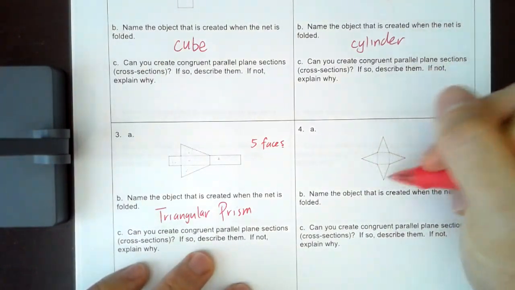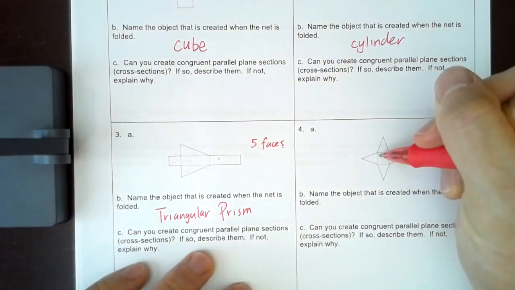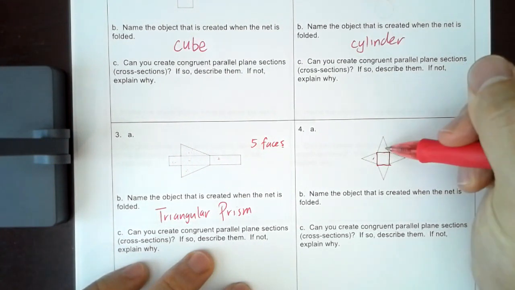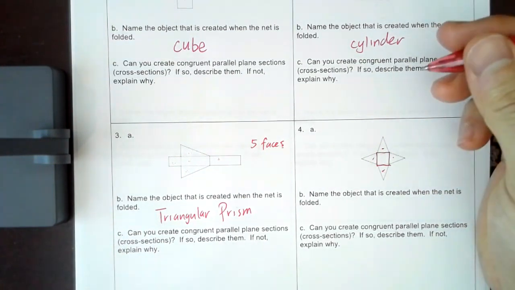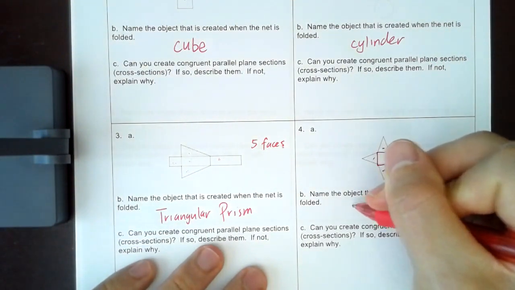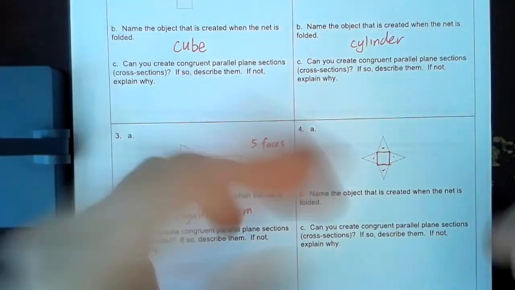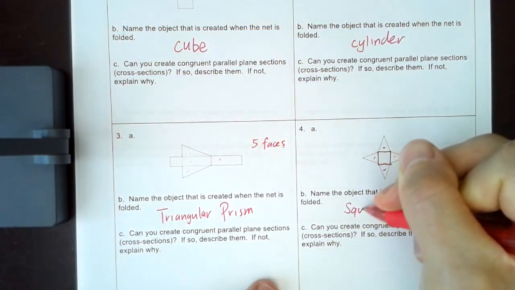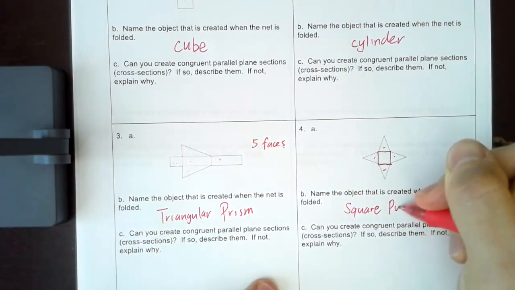Okay. Now here you could see how this is a square on the bottom, and then there are 4 identical faces around the square. And hopefully you can see that if I were to wrap these up vertically, this would create what we call a square pyramid.